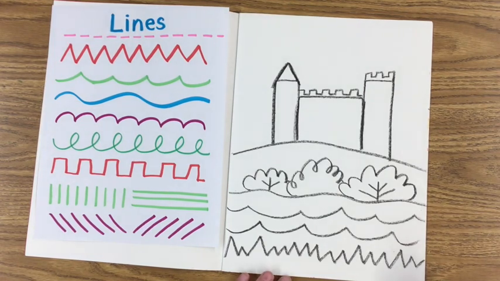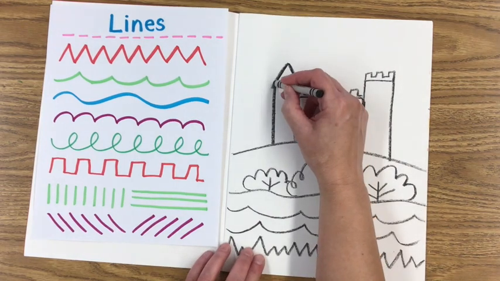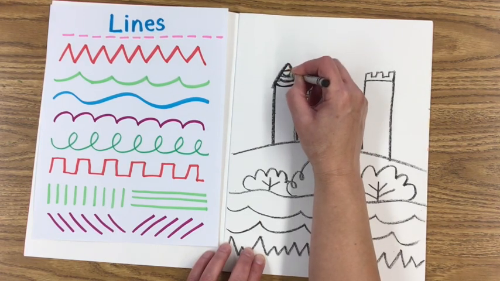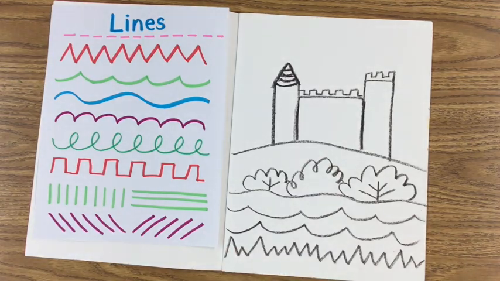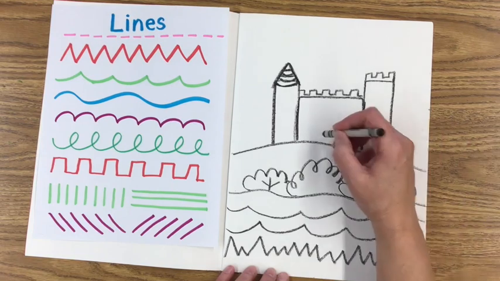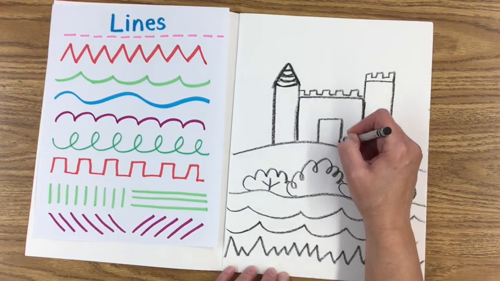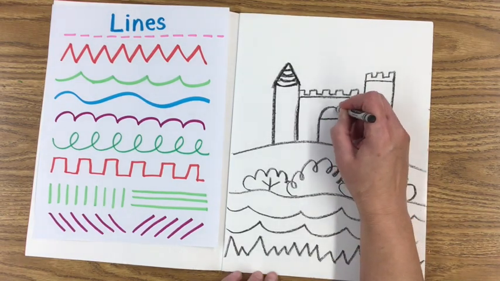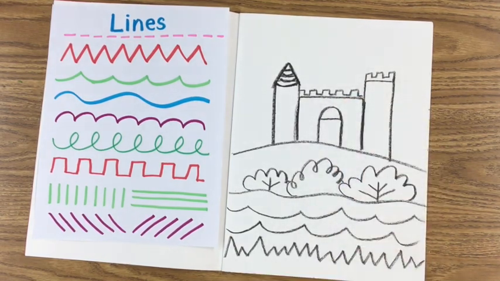I want the tower with the triangle roof to appear like it's a round tower. So to help it look round, I'm going to put a curved line at the bottom of the triangle and a couple more curved lines up in the roof. Let's put in a door, some sort of square or a rectangle shape. I'm going to do a curve on top just to help it take up a little more room.